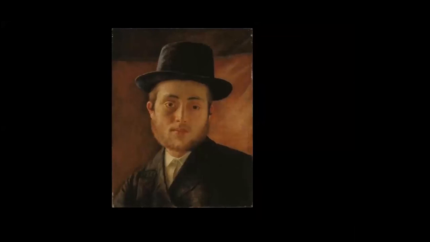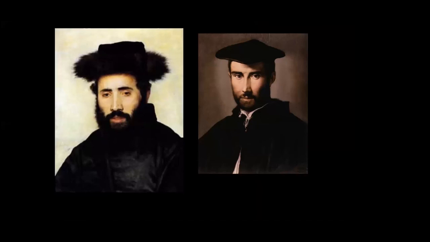This young man is clearly a portrait again of an individual who apparently belongs to a more liberal and modernized version of Orthodox Jewry, because his hair is short and his little temple locks are quite short.